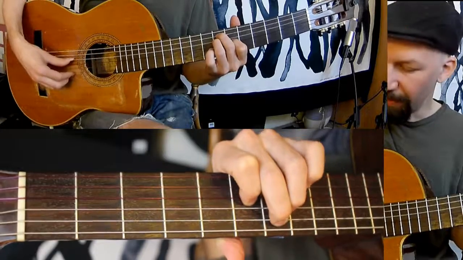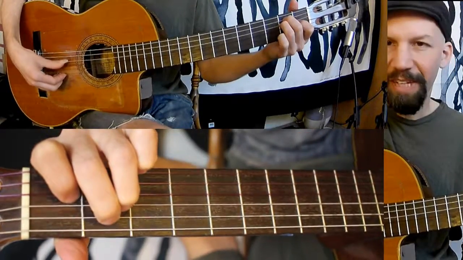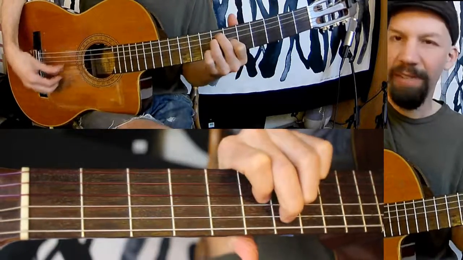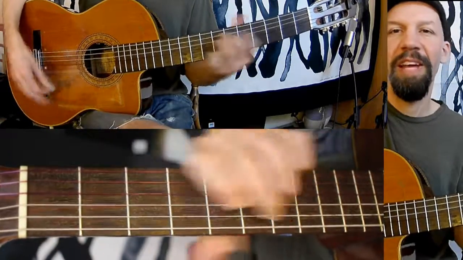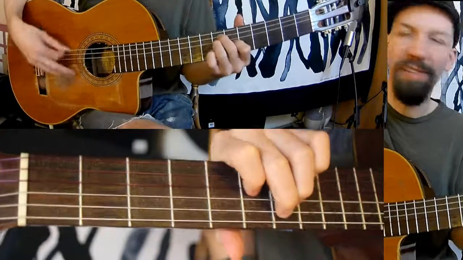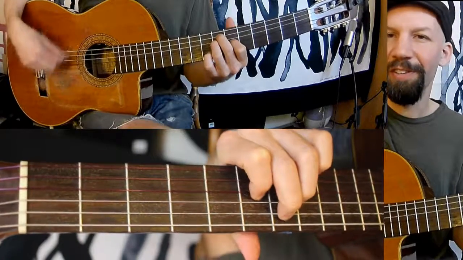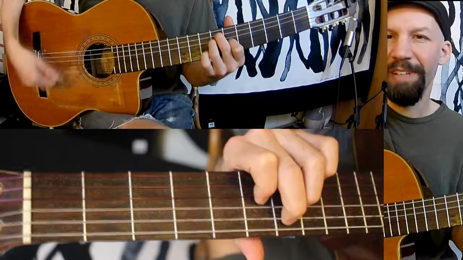Here again, you're looking at where the root is. In this case, it's on the D string. That's an E. It's F sharp. It's an A. It's a nice A. So instead of playing this first position A, you can play this A. It's got the E in the bass. That's fine. It's a cool alternate voicing.